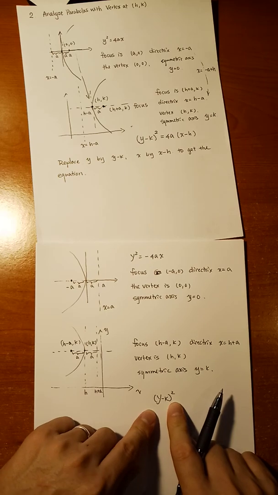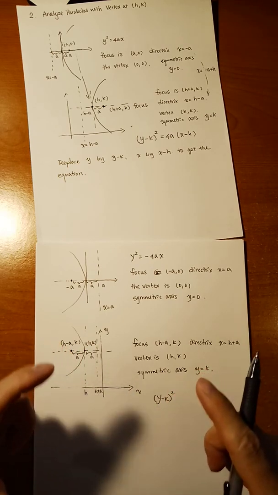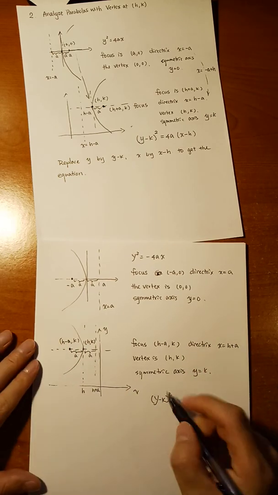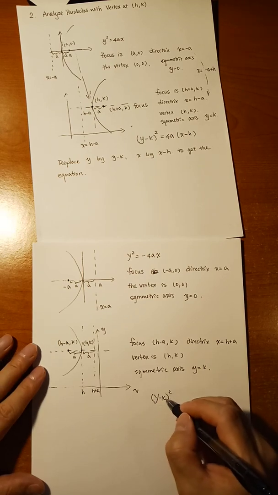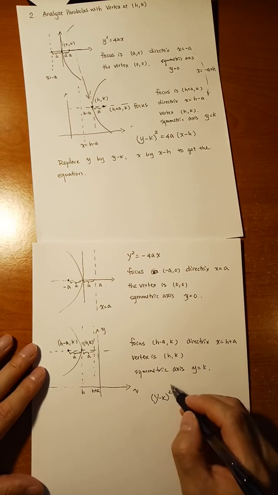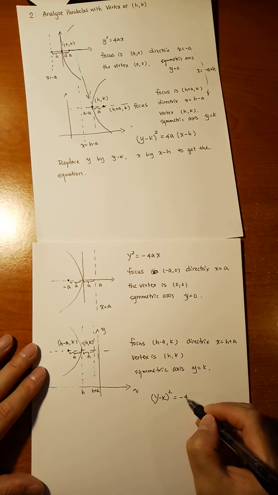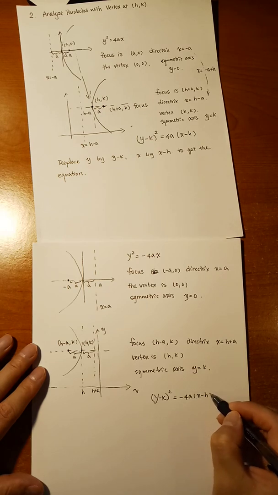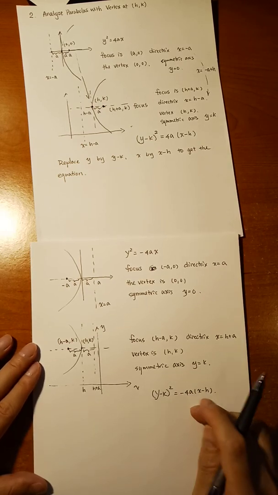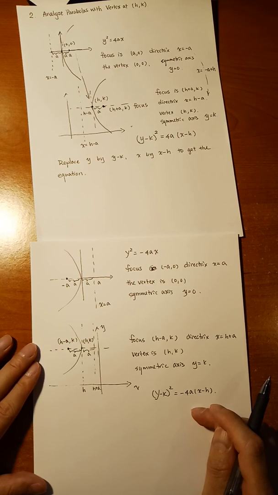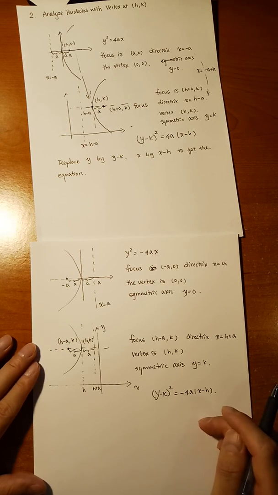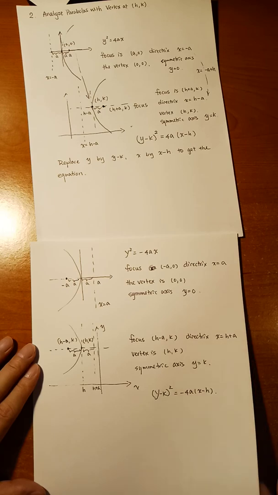Remember, you must put parentheses because this time you consider the difference y minus k as one variable or one quantity. So it's (y minus k) squared is equal to negative 4a times (x minus h). For the equation, it's always like this. All right, so you see how we get it? Okay, so this is the second case.